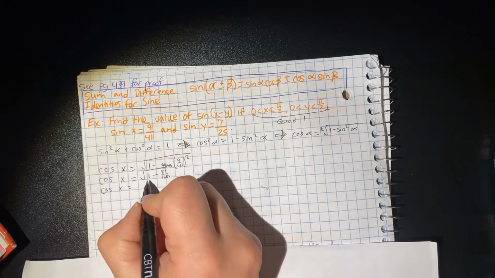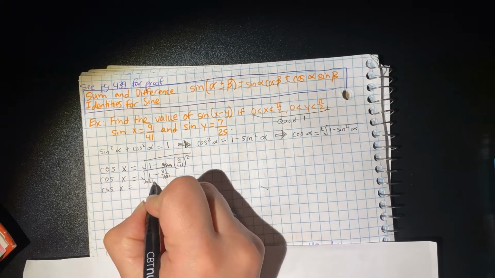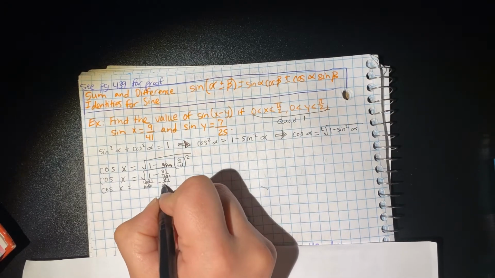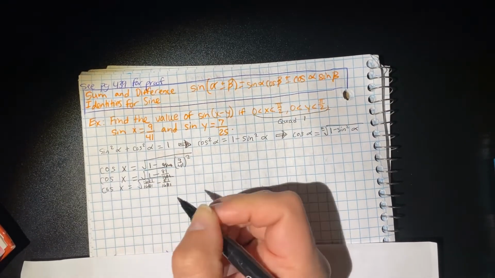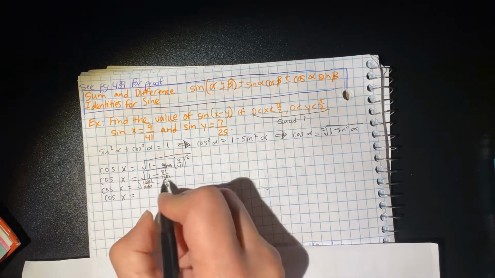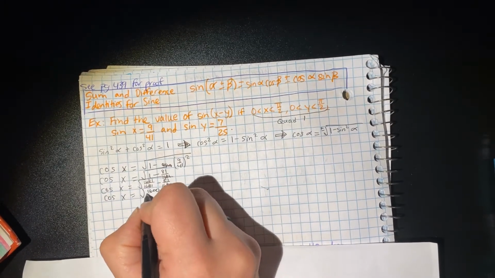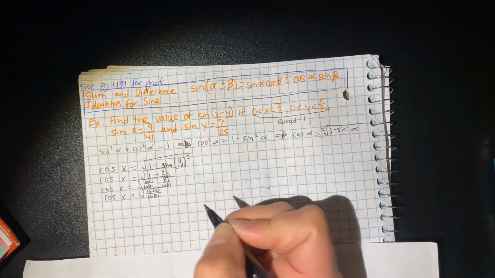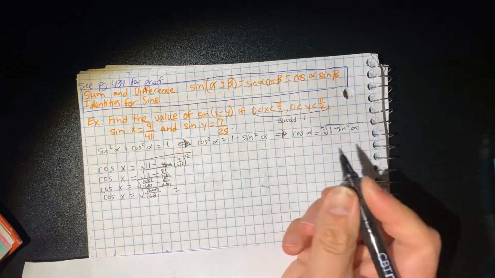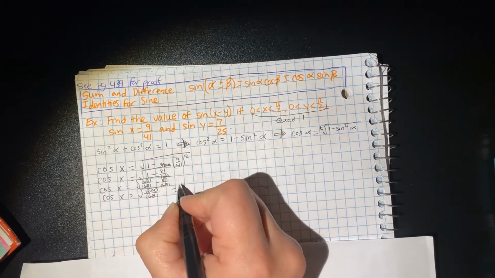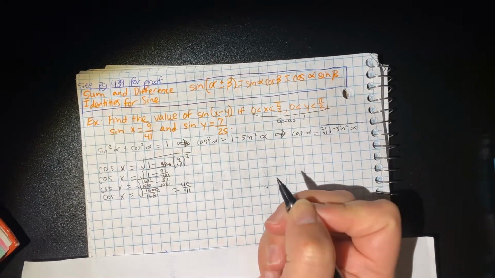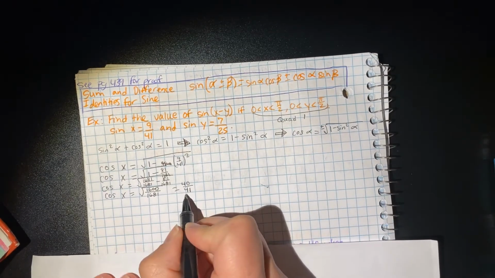This is the same as saying 1681 over 1681 minus 81 over 1681. So cosine of x equals the square root of 1600 over 1681, which equals, the square root of 1600 is going to be 40, and then the bottom we knew was 41. Right? So that's what the cosine of x is.